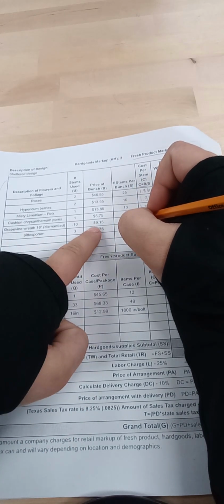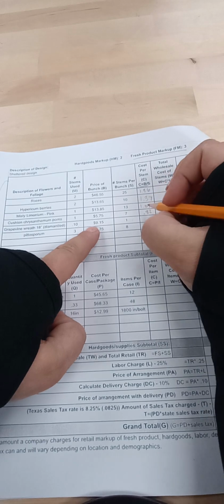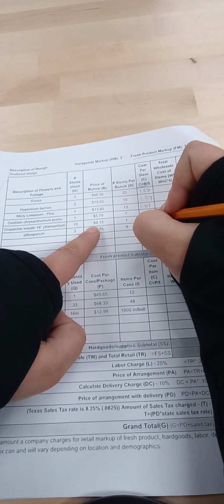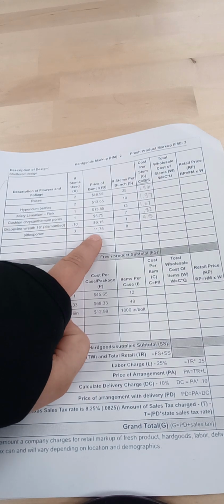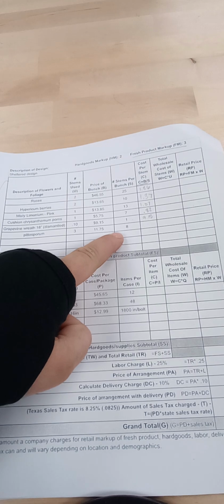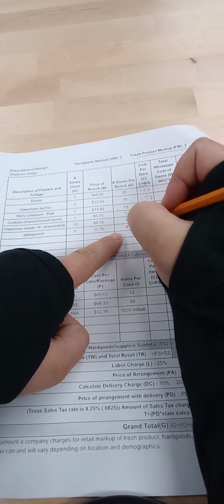For the grapevine wreath, you still had to purchase one, and then we're only going to calculate that one in a minute. So for the moment, this is going to be $9.15. And $1.47.